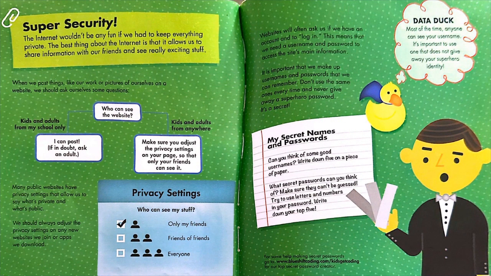Super security. The internet wouldn't be any fun if we had to keep everything private. The best thing about the internet is that it allows us to share information with our friends and see really exciting stuff. When we post things like our work or pictures of ourselves on a website, we should ask ourselves some questions. Who can see the website? Kids and adults from my school only, or kids and adults from anywhere.